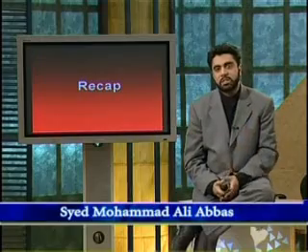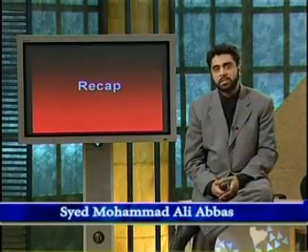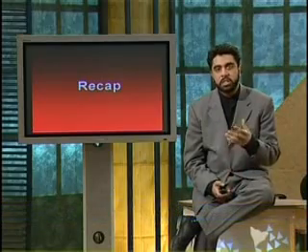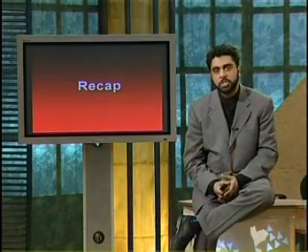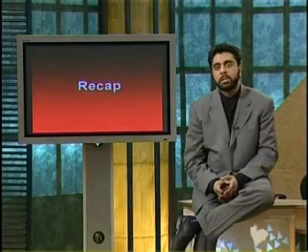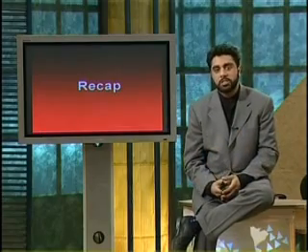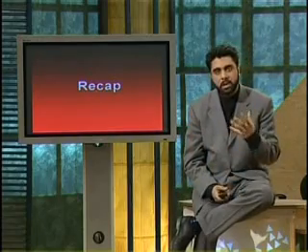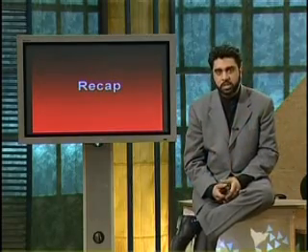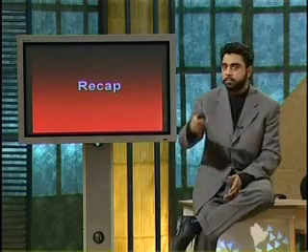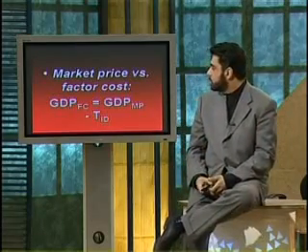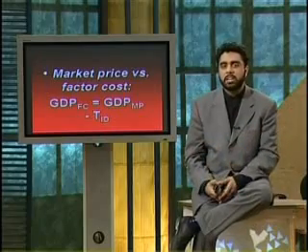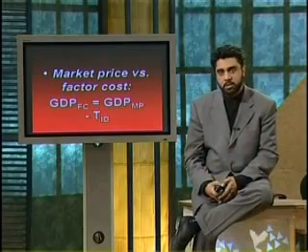Once we've developed this basic understanding, we are now in a position to discuss some qualifications, some related concepts to GDP, which are important if we are to understand what the GDP represents and what it misses out. Let's now turn to these qualifications, beginning with two measures of GDP, that is GDP at factor cost and GDP at market prices.